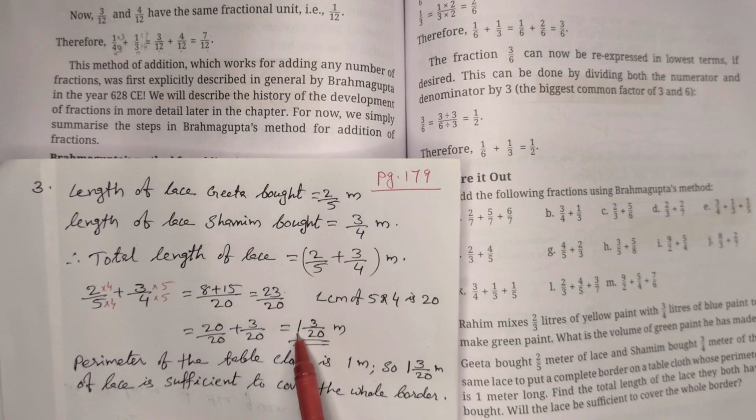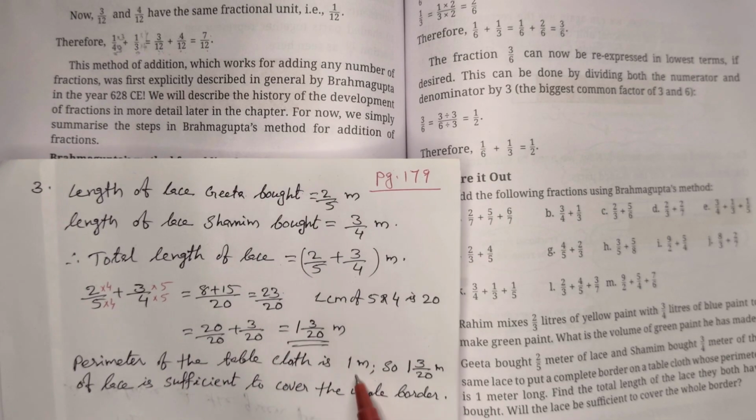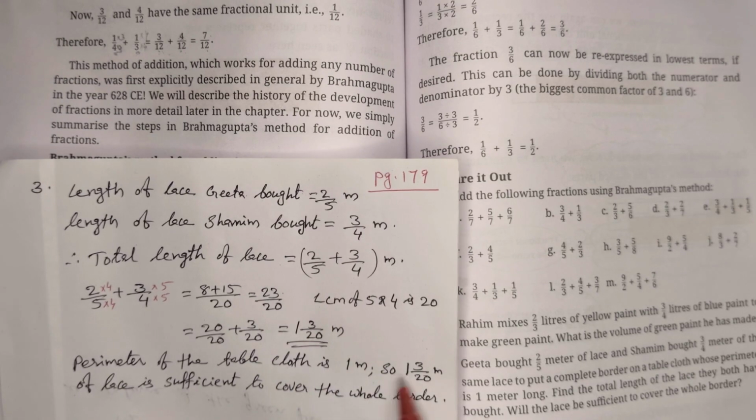That means more than 1 meter. Here the perimeter of the tablecloth is given as 1 meter long. So we can write the perimeter of the tablecloth is 1 meter. So more than 1 meter. 1 and 3/20 meter of lace is enough, sufficient to cover the whole border.